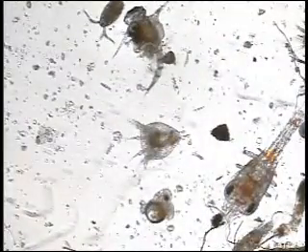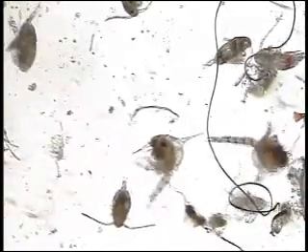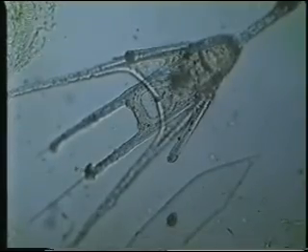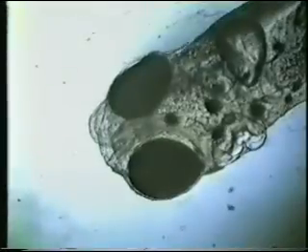Such planktonic larvae include the nauplius of barnacles, the zoea of crabs, veligers of snails, larvae of polychaete worms, starfish, pluteus and later larval forms of brittle stars and sea urchins, and fish larvae.